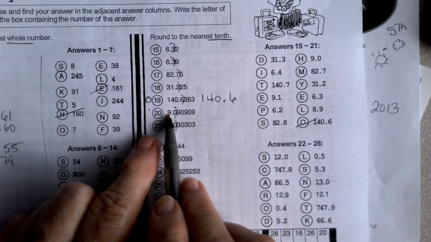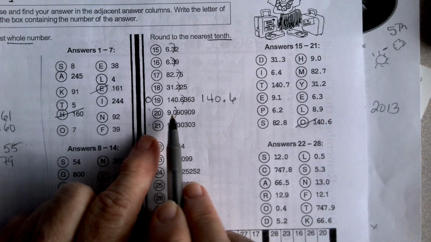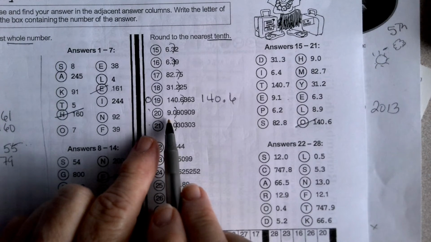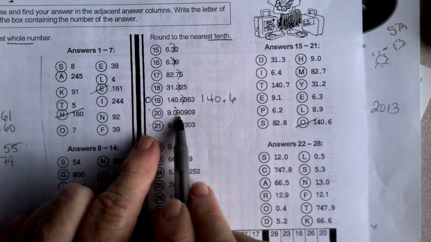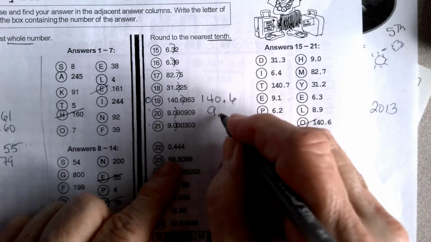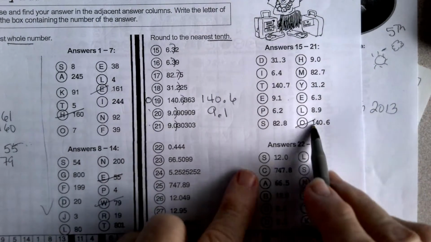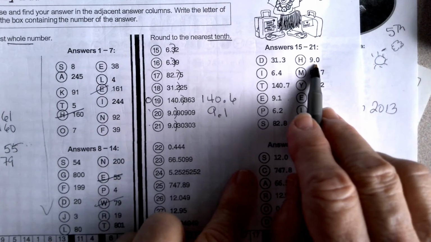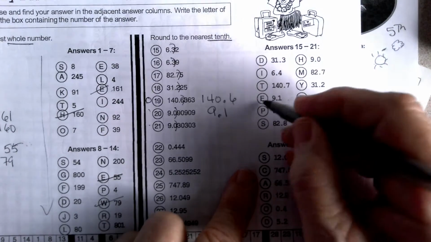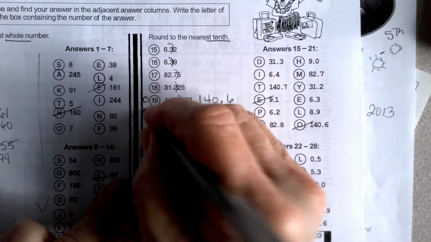Then look at this one. Is this going to be 9.0? Gabriel, pay attention. Or 9.1? Yeah, because that's a big macho 9 right next to it. So it's a 9.1. And is that there? That's close, but not good enough. Make sure you find the exact one, here it is. And that gets the letter E.